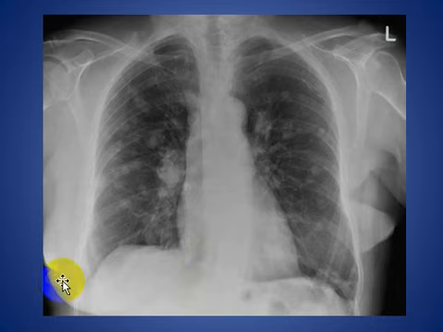The right breast is present, the left breast is absent, and we have surgical clips in the left axilla. What else? We also have multiple nodular shadows involving both lungs, and the right hilum is enlarged, likely due to lymph nodes.